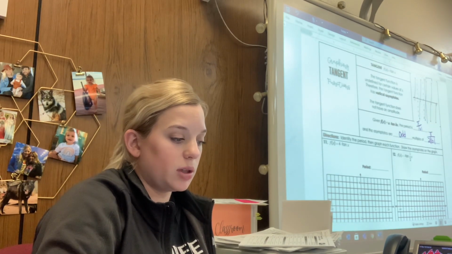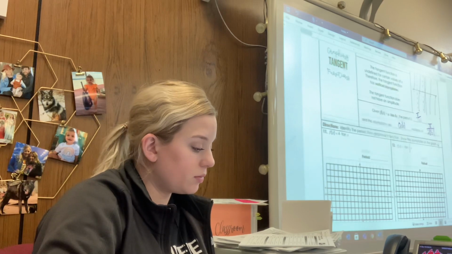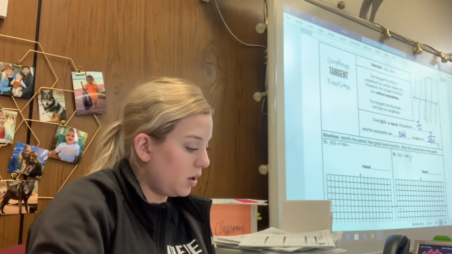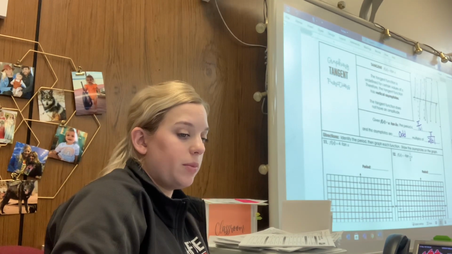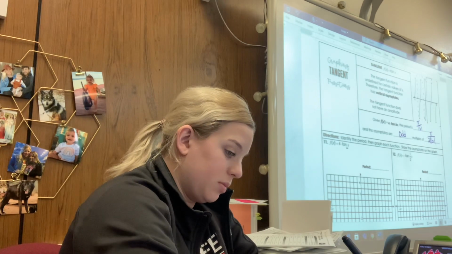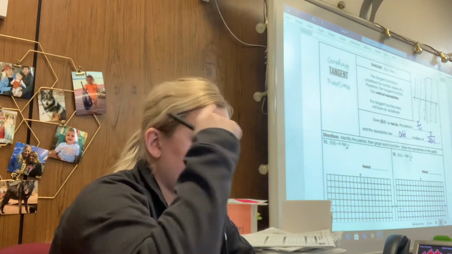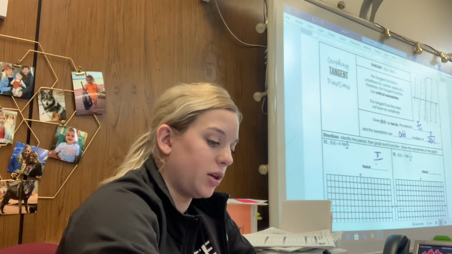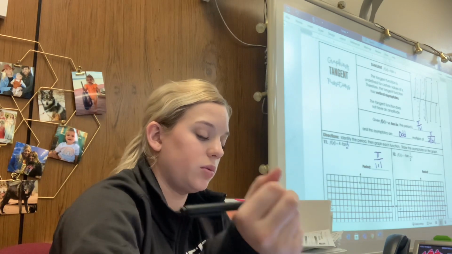Okay, so let's look at number 11. It wants us to find the period here. So if our period is pi over the absolute value of b, b being understood to be 1 right here, we have pi over the absolute value of 1, which is the same thing as just saying pi.